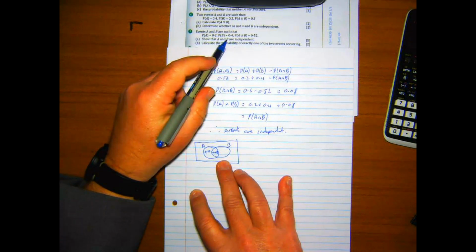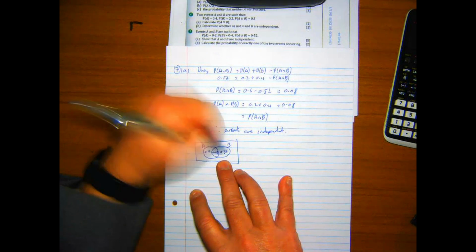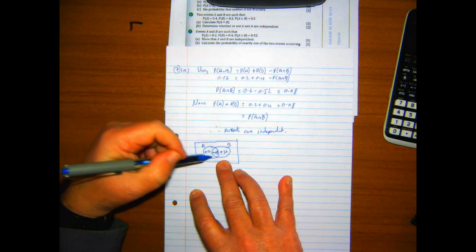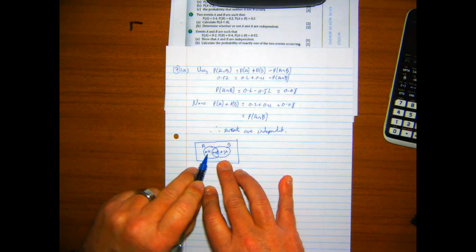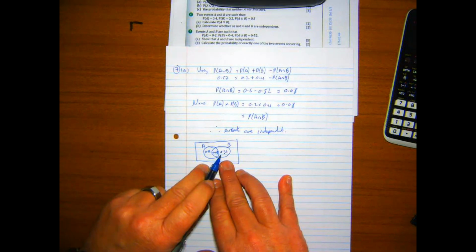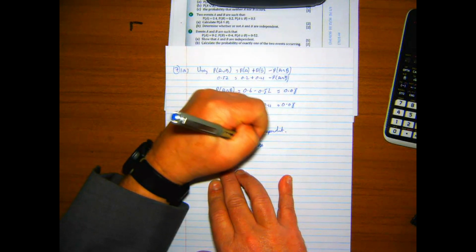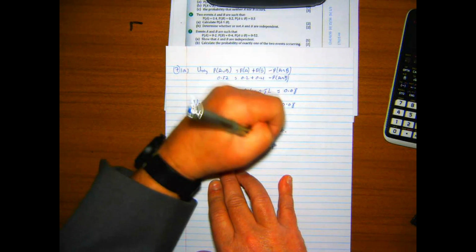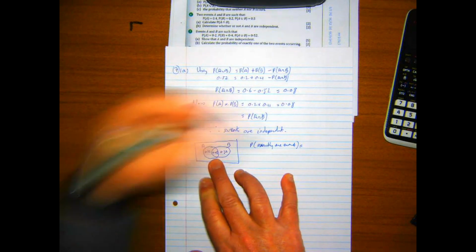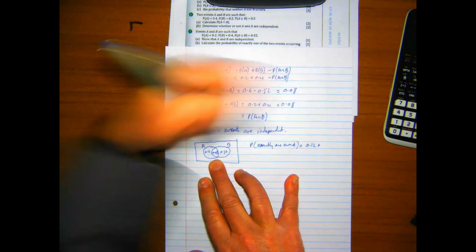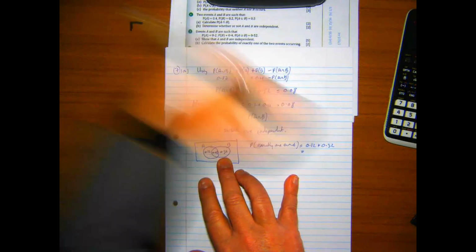B is 0.4, which means that's going to be 0.32 in order to add up, and then exactly one occurring is going to be the 0.12 plus the 0.32, which would be 0.44.